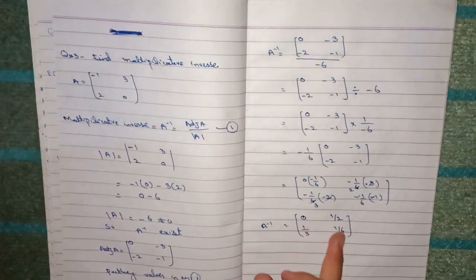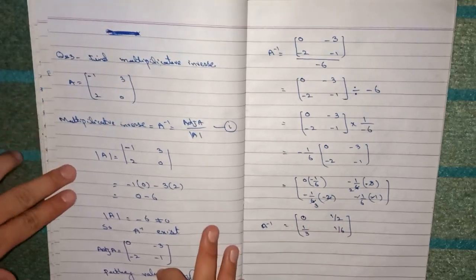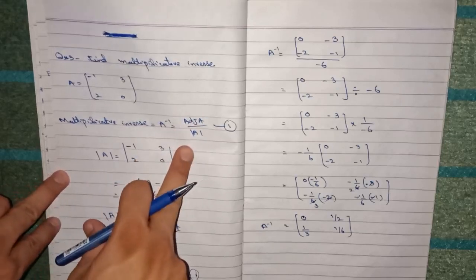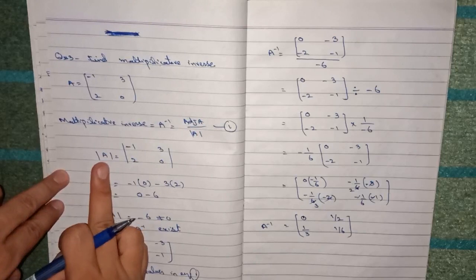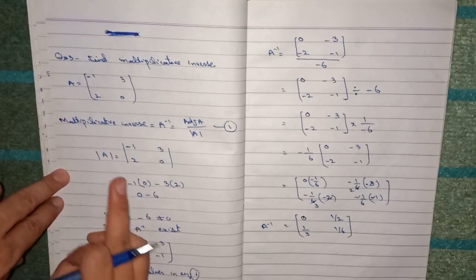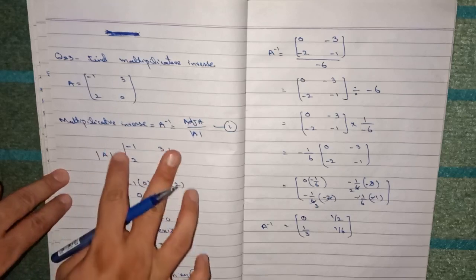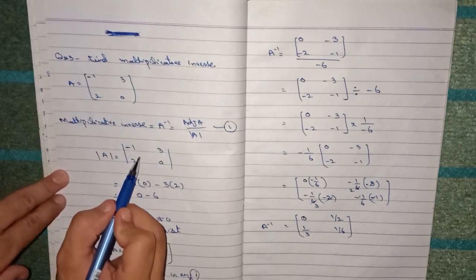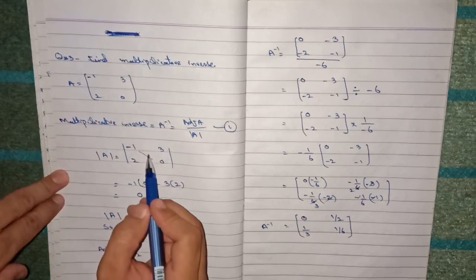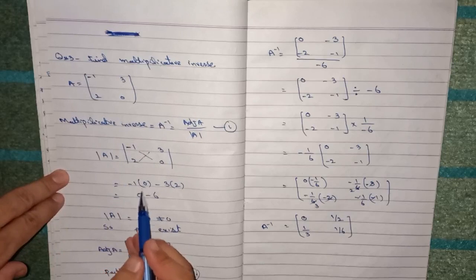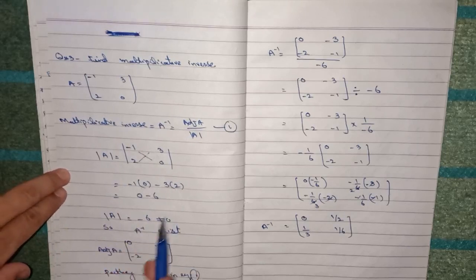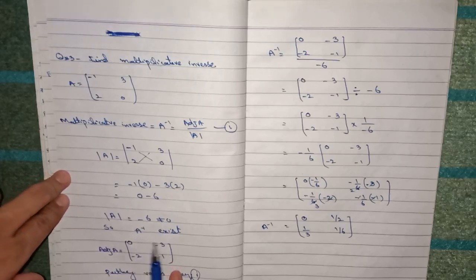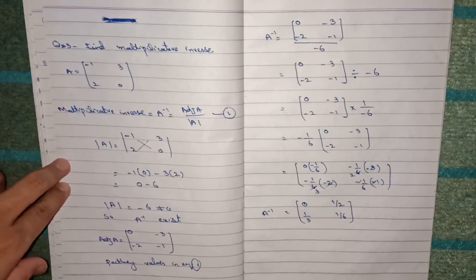A inverse equals [0, 1 by 2; 1 by 3, 1 by 6]. See students, again the formula for multiplicative inverse is A inverse equal to adjoint of A over determinant of A. First you will find the determinant of A. How will we find it? We will simply put brackets around the matrix A and its entries. -1 multiplied by 0, minus -3 multiplied by -2. -1 multiplied by 0 equals 0, 3 multiplied by 2 is 6, 0 minus 6 equals -6. As the determinant is non-zero, its multiplicative inverse will exist.